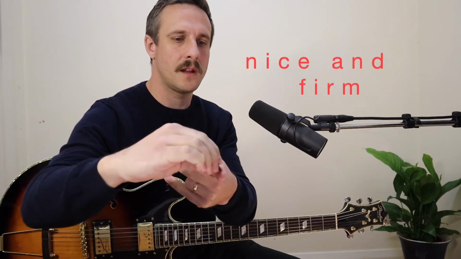Now, when we're flattening all the strings with our index finger, we want to use more the side of our index finger, because that's a little bit harder and should make it a little easier to press down, rather than flat right in the middle of your finger. Just slightly on the side there. And the other thing is to do it nice and close to the fret. So let's try that. Let's see if we can get these notes to come out just with the index finger.